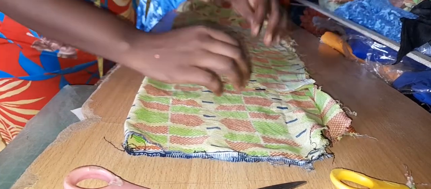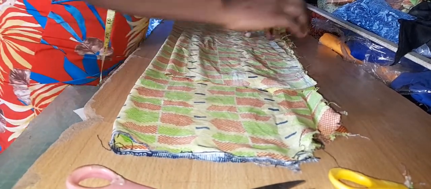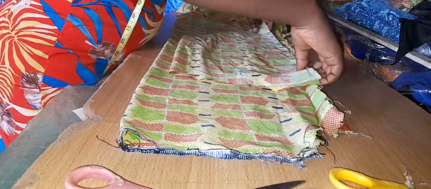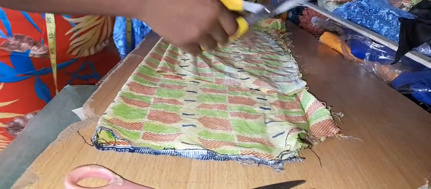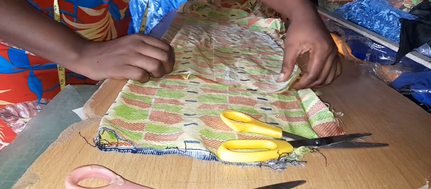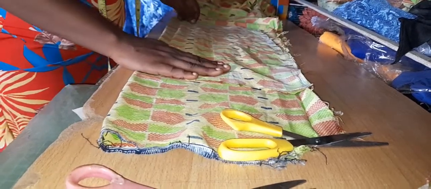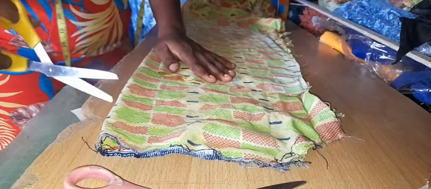Don't forget, you make this place 2 inches extra or 1.5, but basically 2 inches is what is best because of the things you'll be taking in. So when you have this, just cut out your pattern. The same thing, aside from these 2 inches. That's the difference between the back and the front. So I'll cut out.